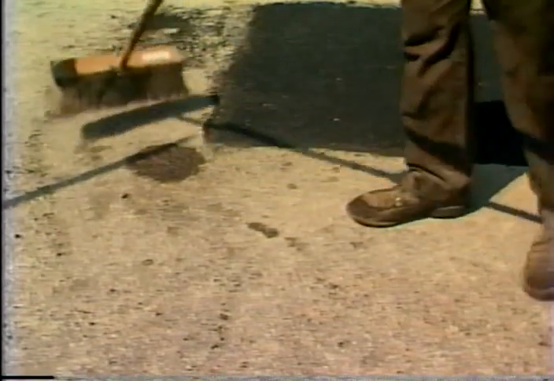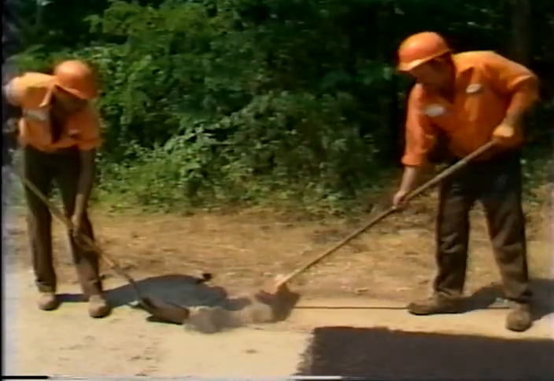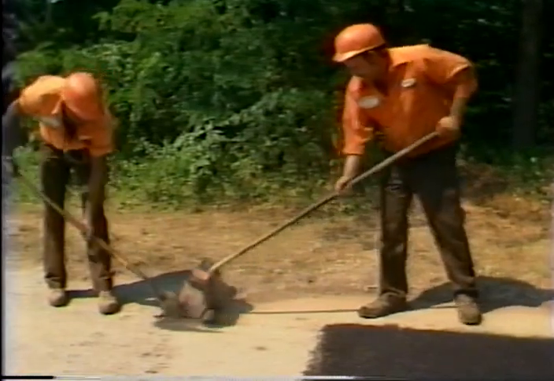Remove any spillage outside the hole to prevent the roller from riding on it and not properly compacting the material in the hole. Use a shovel to remove this excess material.